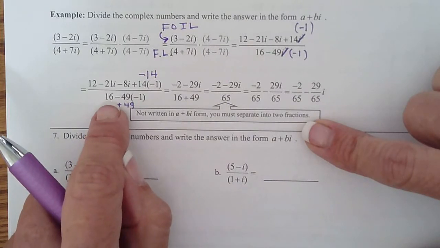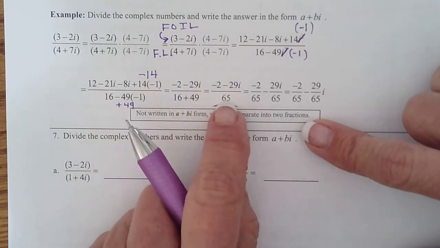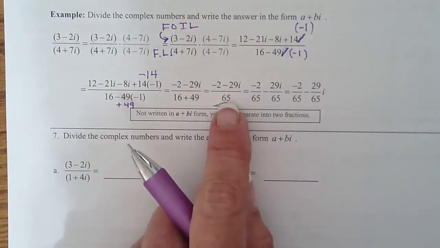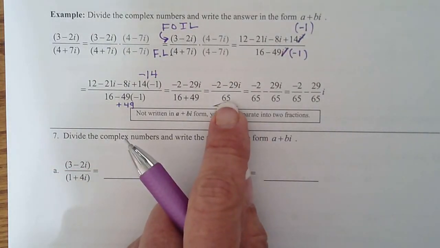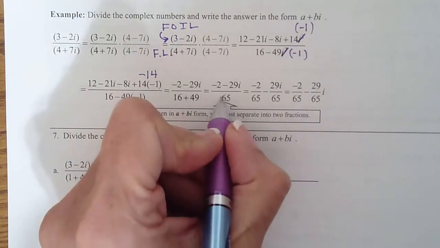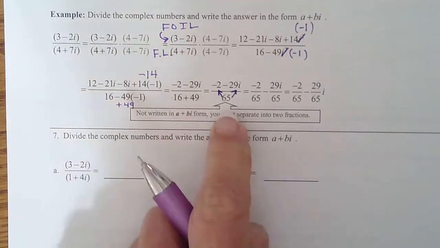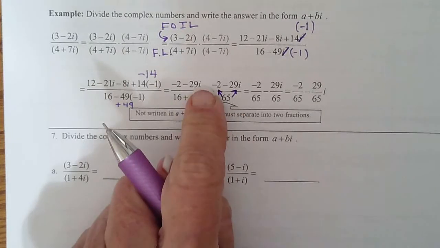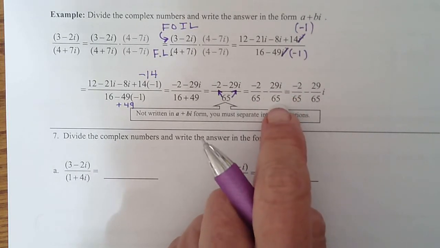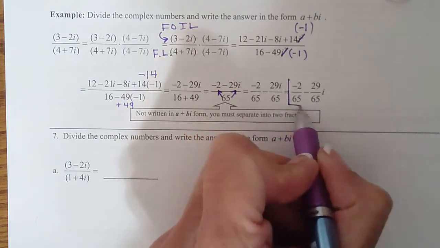And last we have in the denominator 16 plus 49. So then we add that and get 65. And this is the tricky thing about imaginary complex numbers, is we have to write it with a real part and an imaginary part. So after we get it simplified, then we have to write it as two separate fractions. Both of those fractions go over the 65. So it'd be negative 2/65ths minus 29/65ths i. And generally we write the i out to the side. So this is the best way to write it.